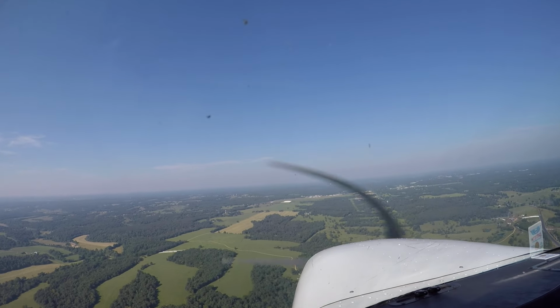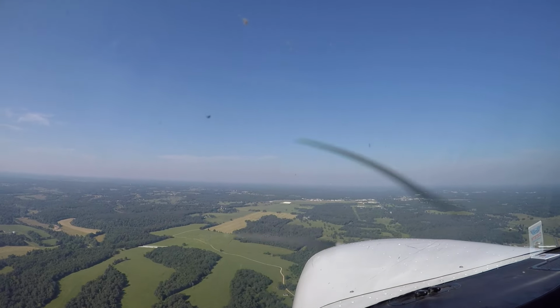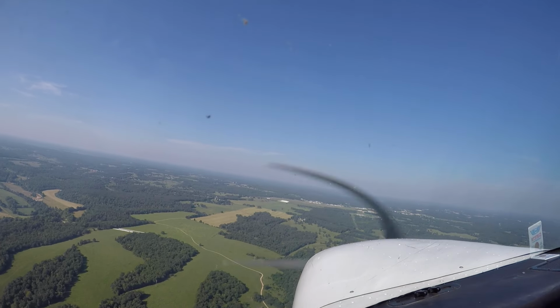Camden traffic, Cessna 3 Echo Delta is on a 45 to left downwind, runway 15, full stop, Camden.